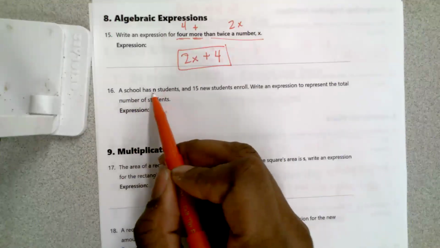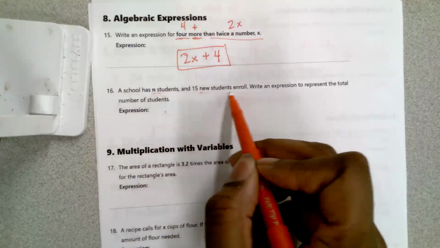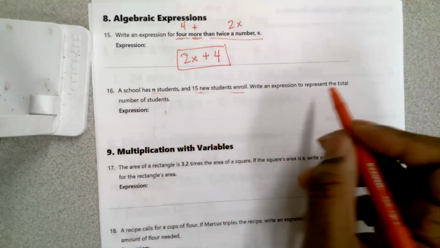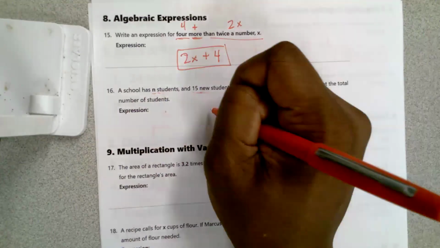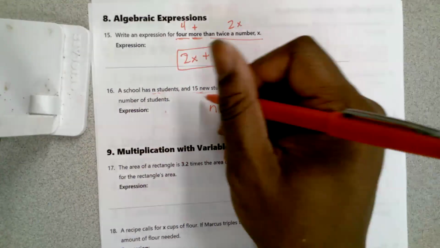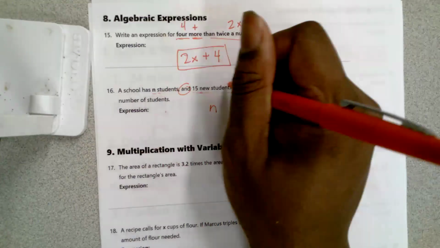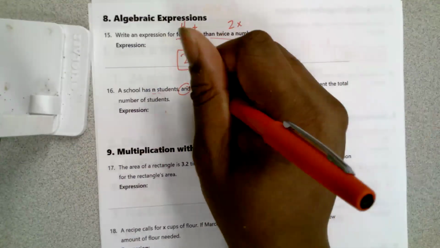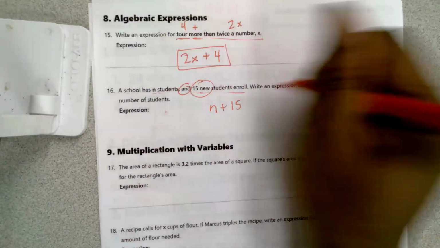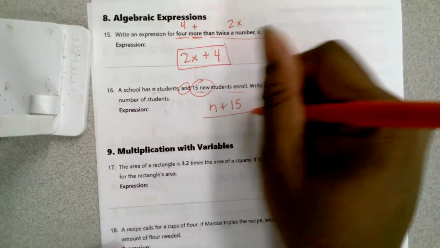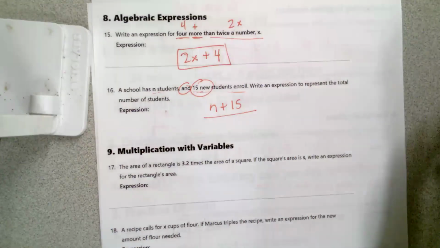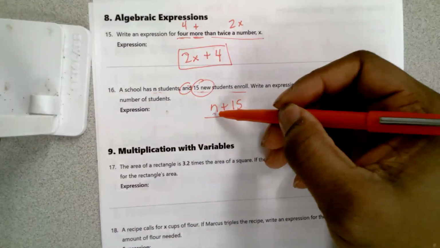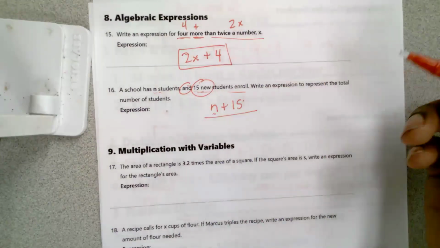A school has N students and 15 new students enrolled. So it had N students, but then it added 15 new students. N plus 15. Because whatever the amount of students it has, if you just add 15, you'll find the total amount of students.